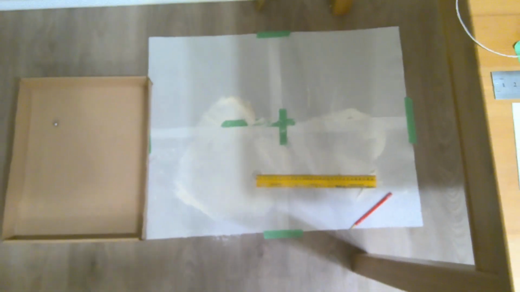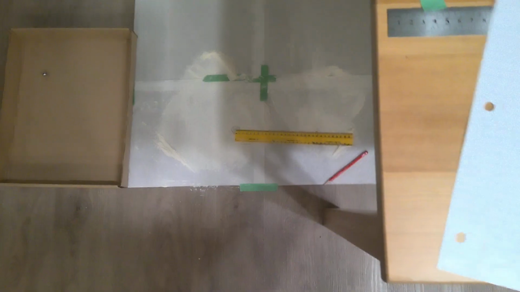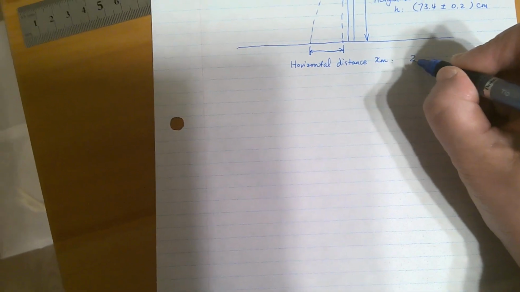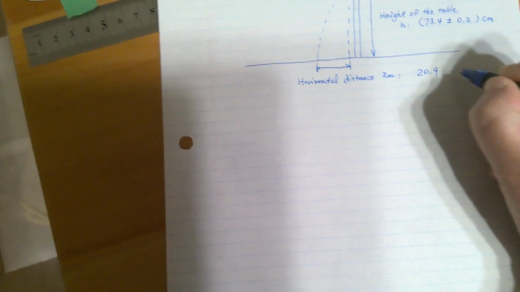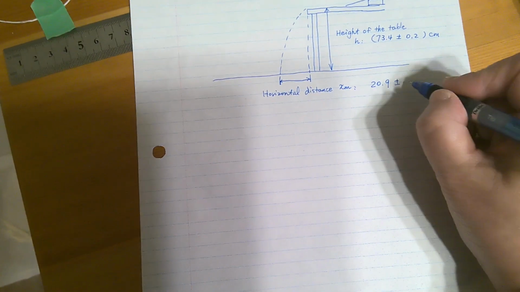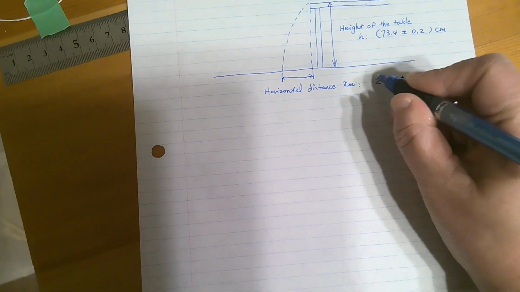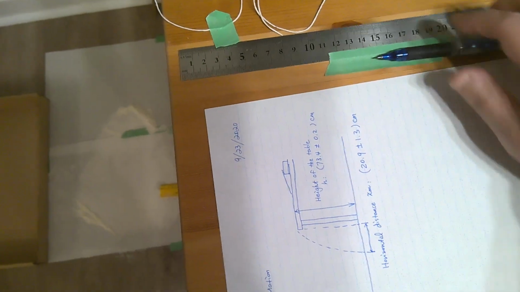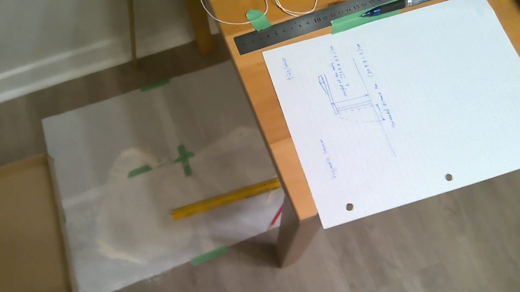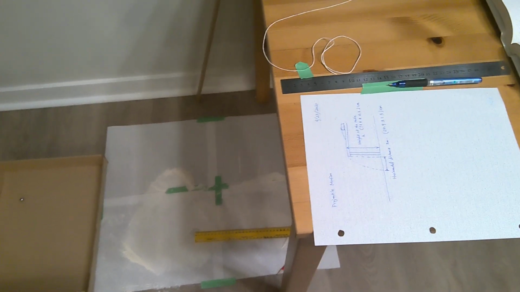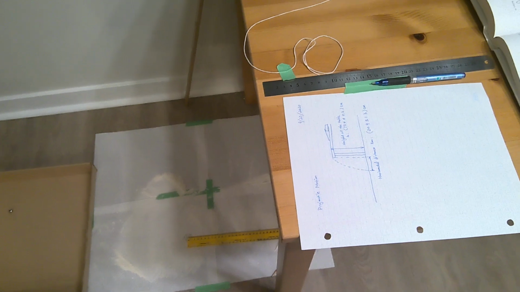So we write down this number as our horizontal distance, xm, 20.9 plus or minus 1.1 on the left, 0.2 on the right, so 1.3 centimeters. Okay, the last piece, I'm going to show you how to watch the video and decide the initial velocity of the video we just took.